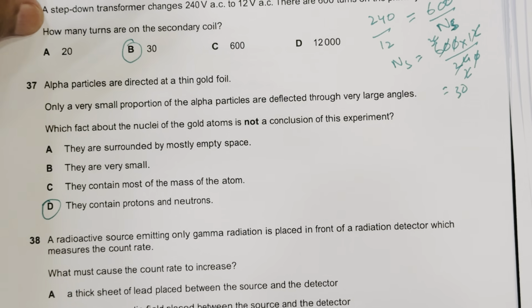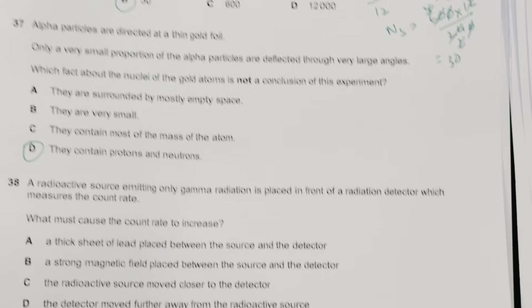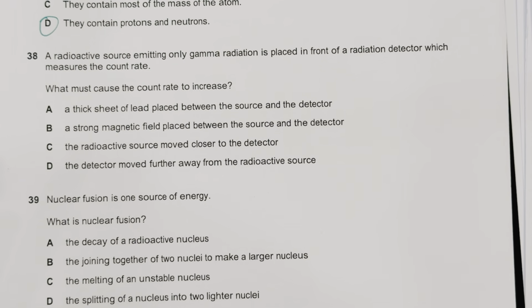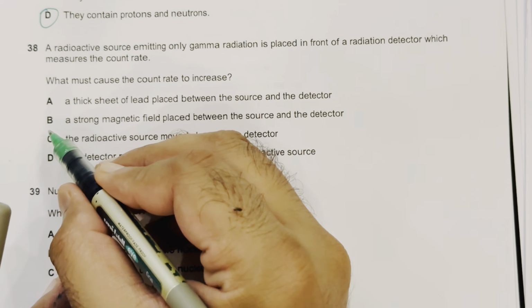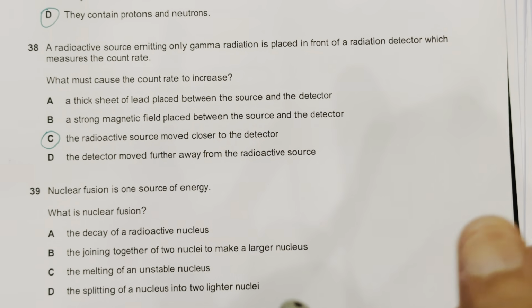Moving to question number 38. A radioactive source emitting only gamma radiation is placed in front of a radiation detector which measures the count rate. What must cause the count rate to increase? A thick sheet of lead placed between the source and detector, no. A strong magnetic field placed in the path, no. The radioactive source moves close to the detector, yes. When we move it closer, the count rate would increase.